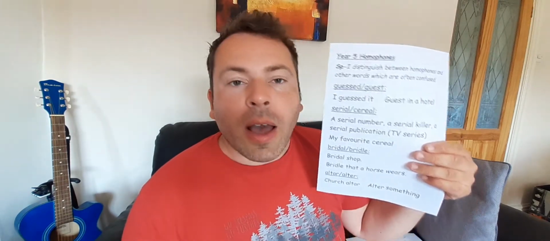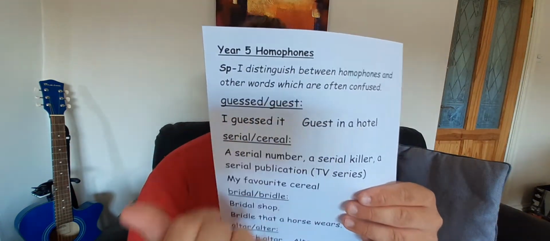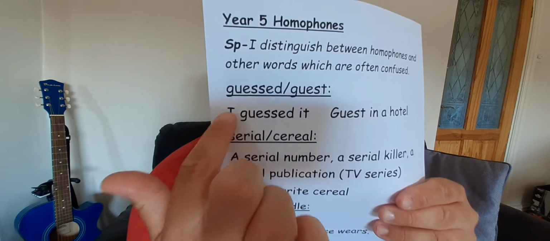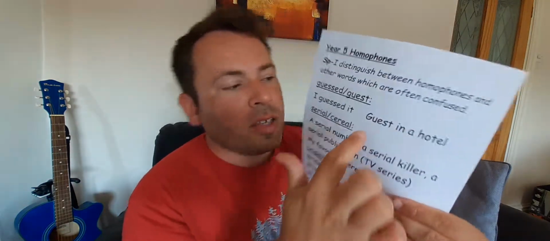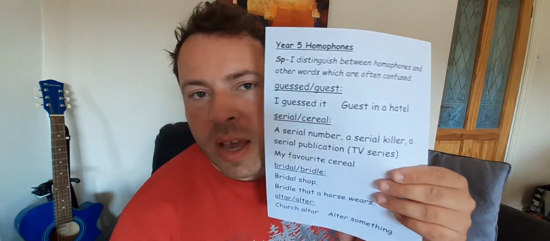So we're going to go through these homophones now that the sheet's corrected, and we're going to talk about the differences in the spelling and look at them in context, and then you will put these into sentences like you've been doing this week. So the first one is guessed and guest. Guessed with a double S-E-D ending, okay, that's your verb. So I guessed it. It's to guess in the past tense, okay? I guessed it. This one with the T, G-U-E-S-T, guest, that's a guest in a hotel or a guest that you're having round for a meal, for example.